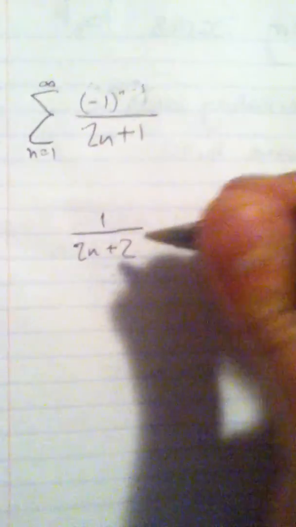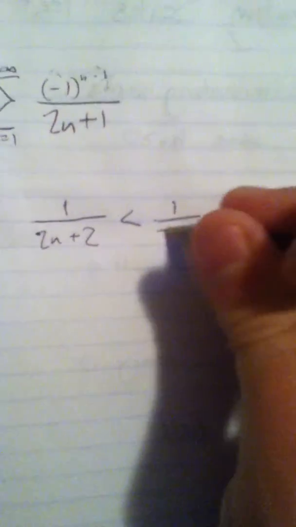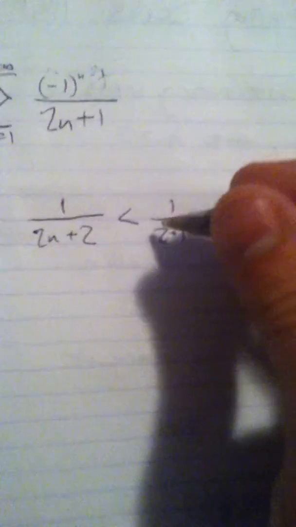So the first part, b sub n plus 1 must be less than or equal to b sub n. So if we do that, then we're going to have 1 over 2n plus 2 is less than 1 over 2n plus 1.